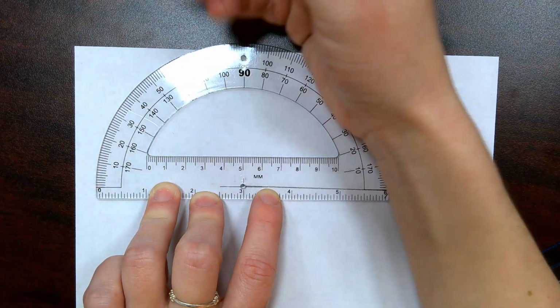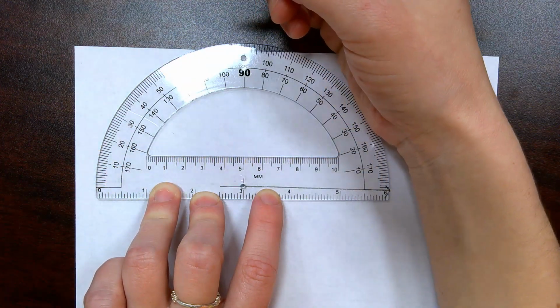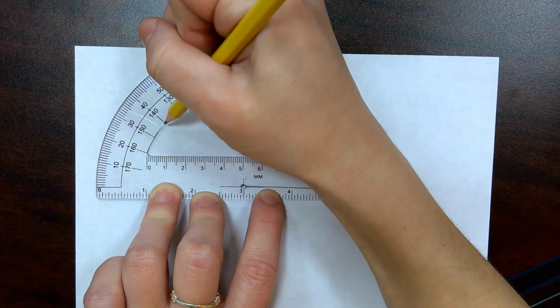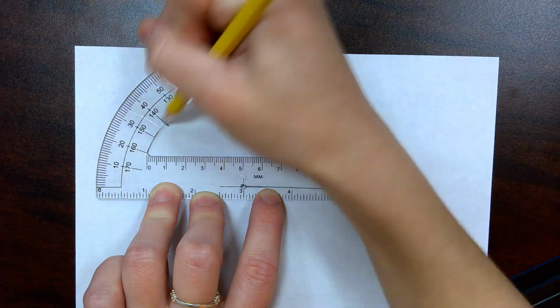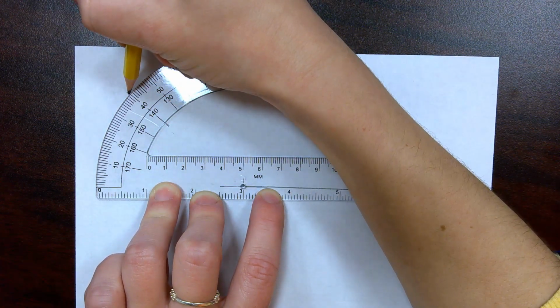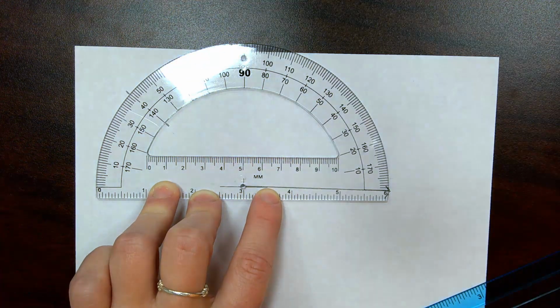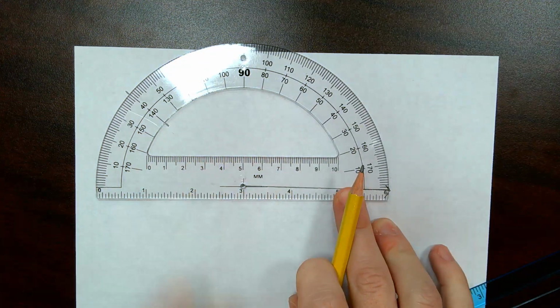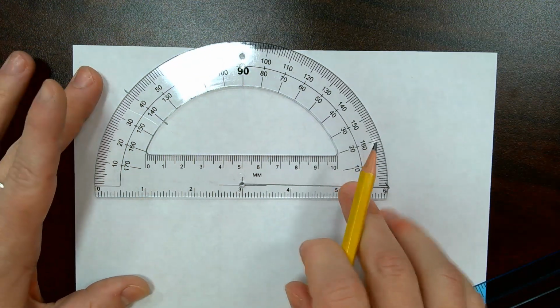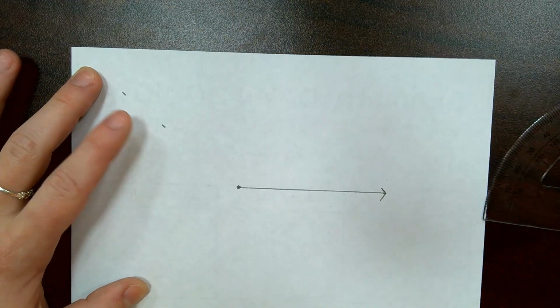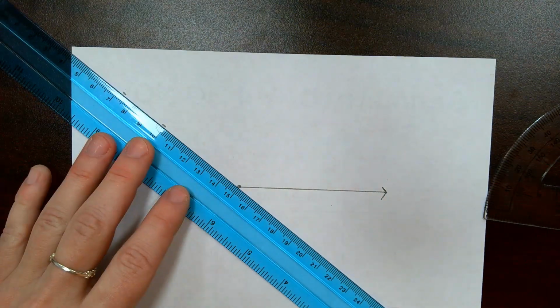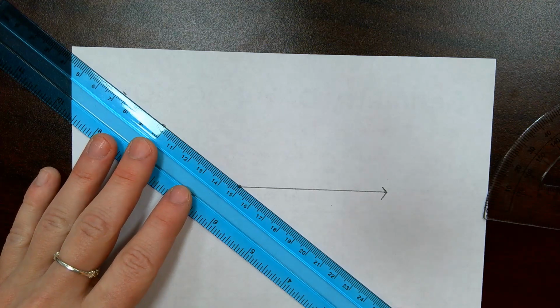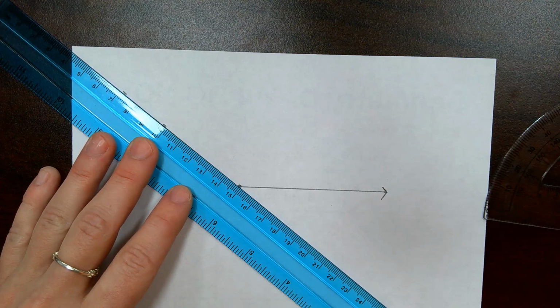So let's do, did I say 130 degrees or 140? 140. Okay, let's do a 140 degree angle. I'm just going to mark that on my protractor like that. And then I'll remove it and connect those little dashes I made. So once you've made your 140 degree angle, it should look really similar to mine.